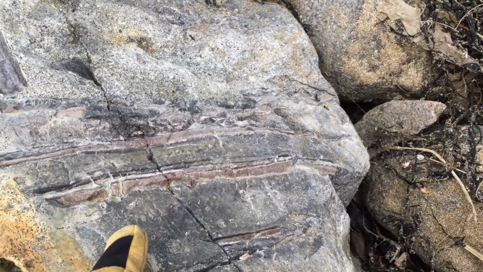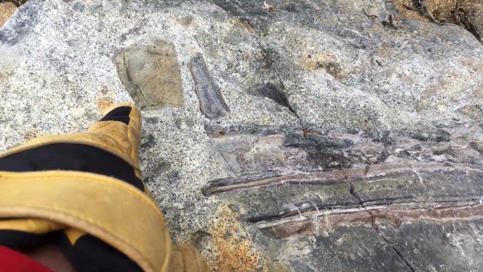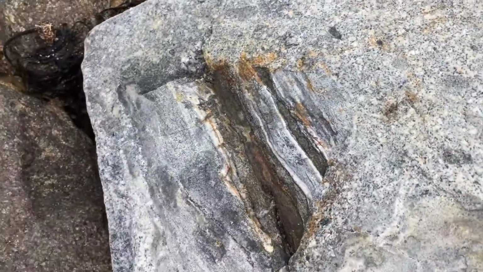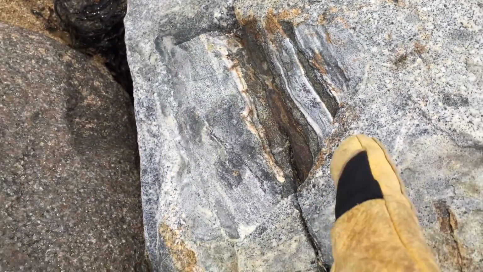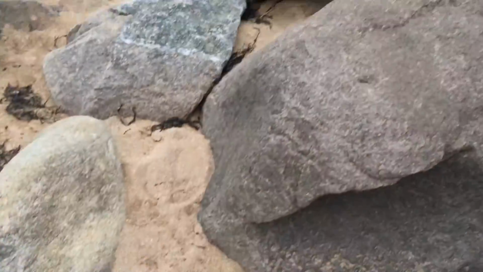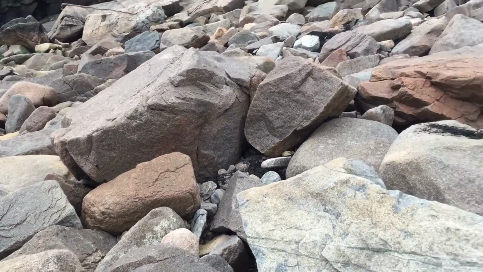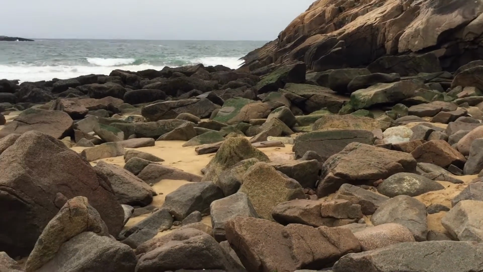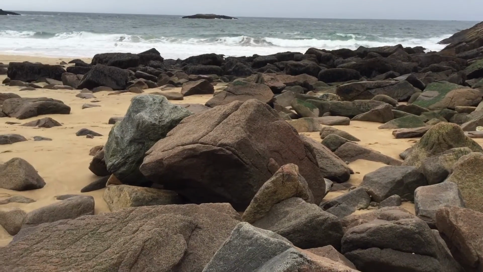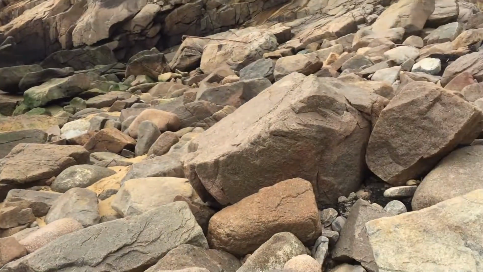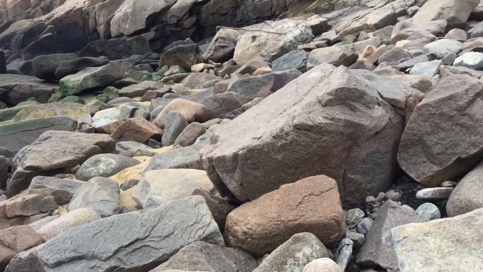Okay, and here's the big inclusion. Here's a couple of other inclusions. This is another one here where you actually can see some of the pre-existing bedding or the layers in the rock. So I think if we look around, the majority of the material here, you should be able to come up with a name for what this rock is. I'm not going to tell you what it is because that's part of the exercise. All right, so let's take a walk down the beach now.